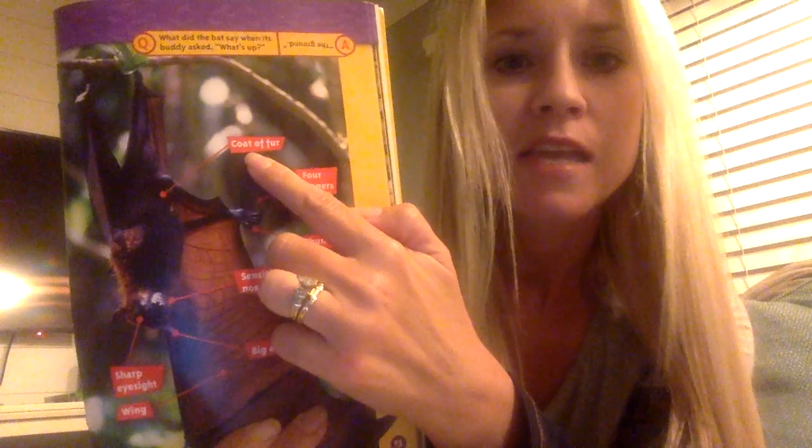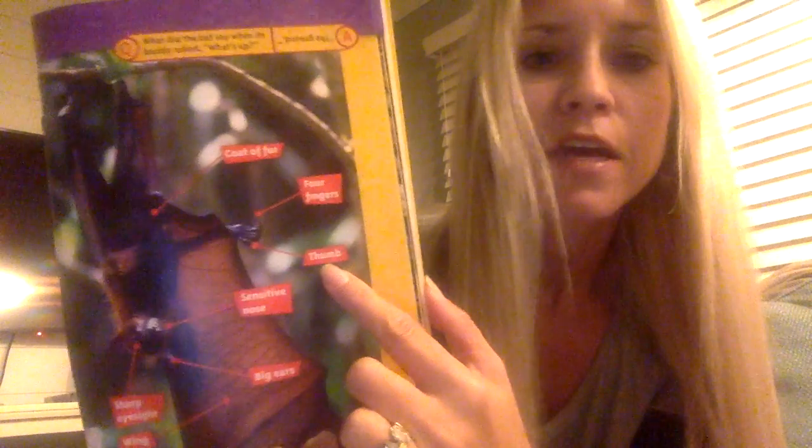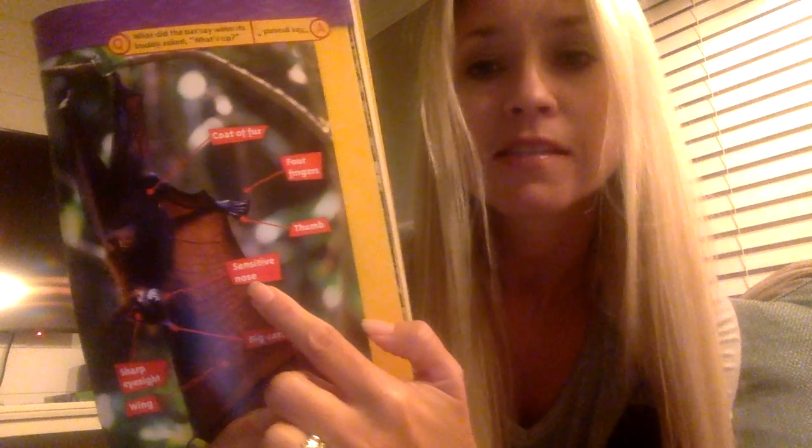So for instance, right here it says coat of fur, and it has a line drawn to that part of the bat. Here it says 4 fingers, and there it is. Here it points to the bat's thumb. Here it shows where its sensitive nose is.